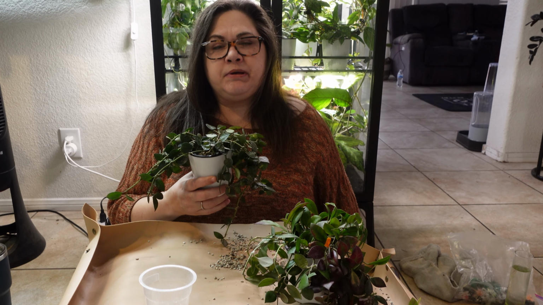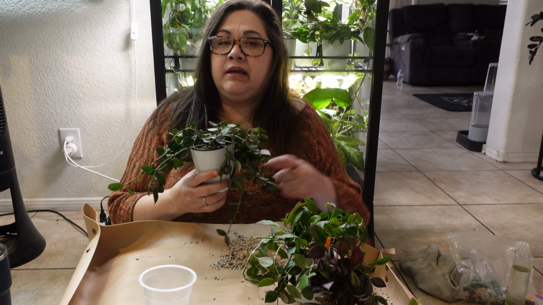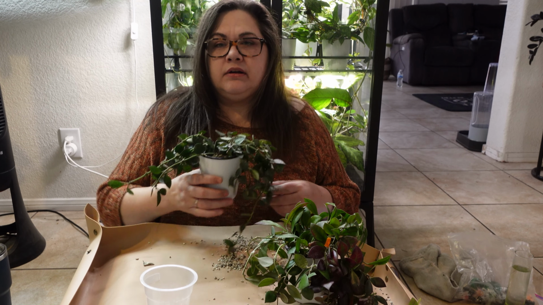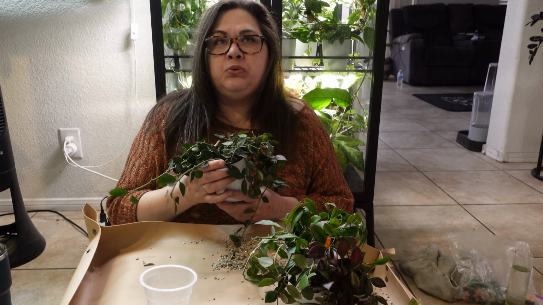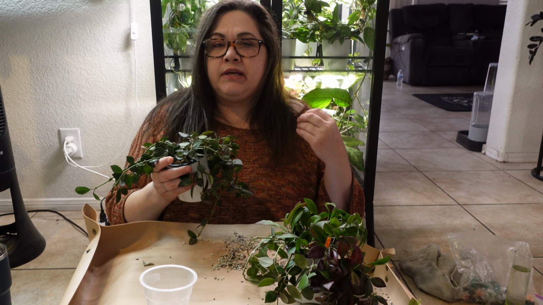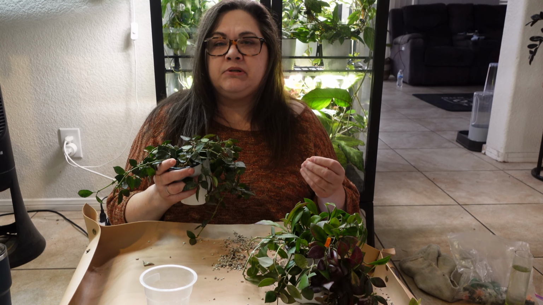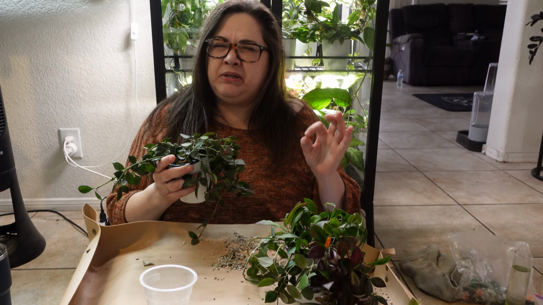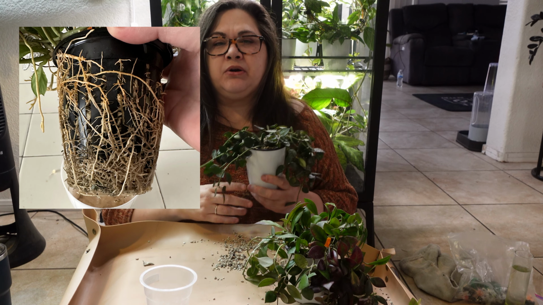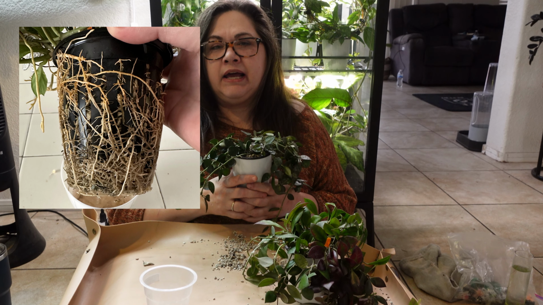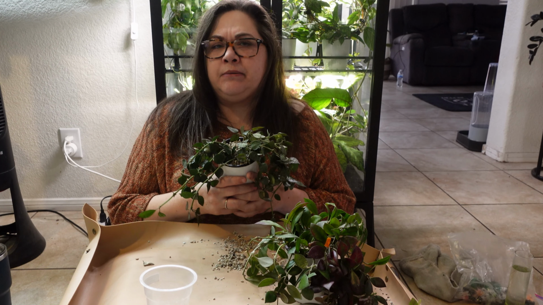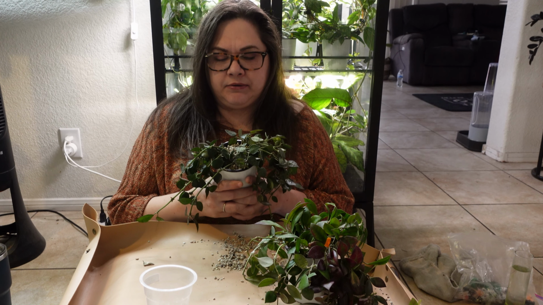One issue that most people don't realize is that it may be outgrowing the pot. You always hear the saying, Hoyas like to be root bound. Keep it in as small a pot as possible. And yes, that's true, but no, it's not always true. I'm going to hold up a picture here of a Hoya I had that went a little too extreme. You want to up pot it before it gets this far root bound.